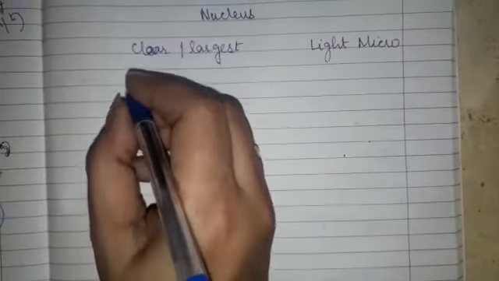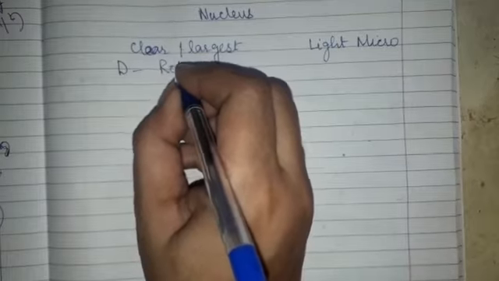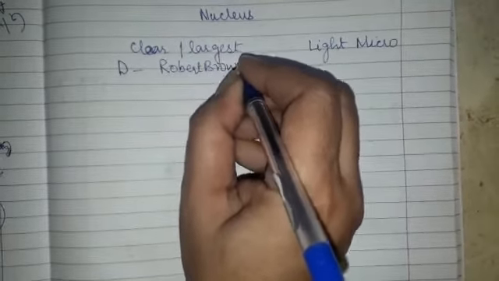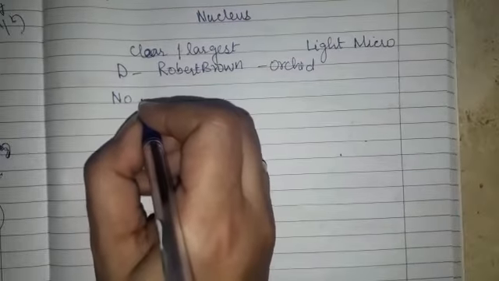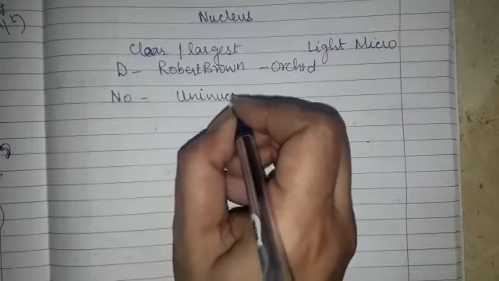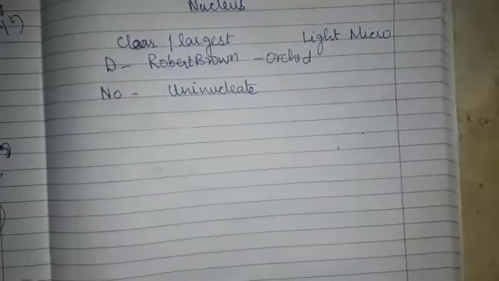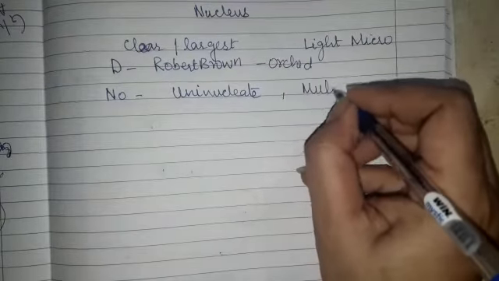Nucleus was discovered by Robert Brown in an orchid cell. As for the number of nuclei, most of the cells are uninucleate. Uninucleate means they contain only one nucleus. But some of the cells can be multinucleate.